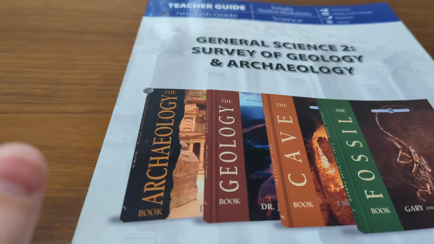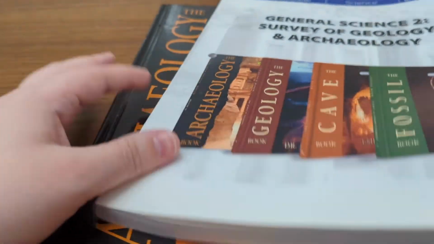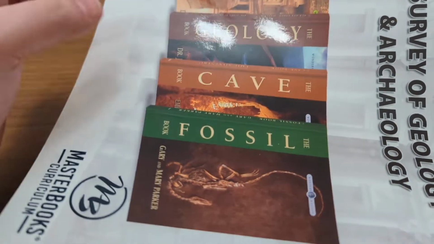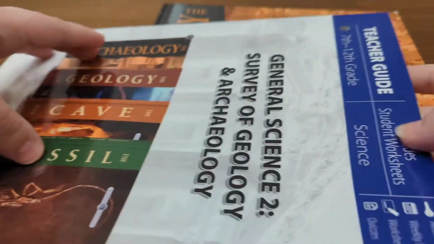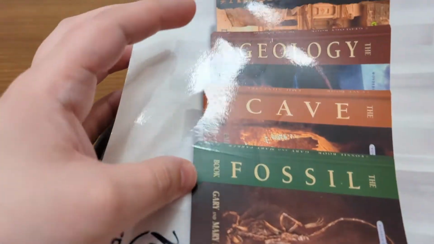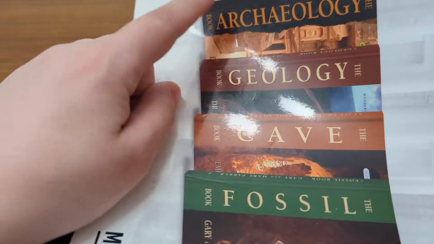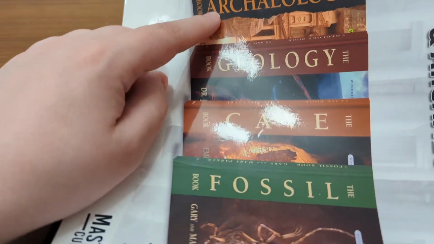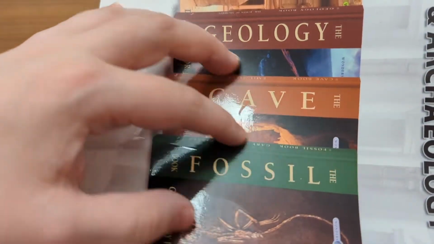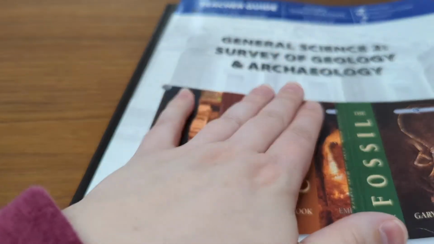I forgot about this one. Technically speaking, I think archaeology is like history, but because all of these books correspond with this book, this is considered a science book. And we do have all these books right now. Right now he's in this one, and then he'll move on to these other 3. So this is considered a science course. I think this is one of his favorite topics that he likes to do.